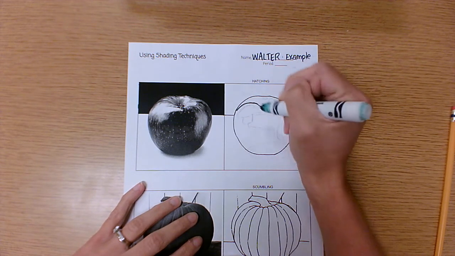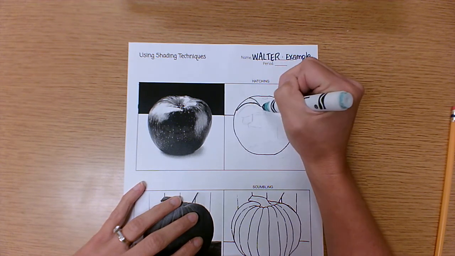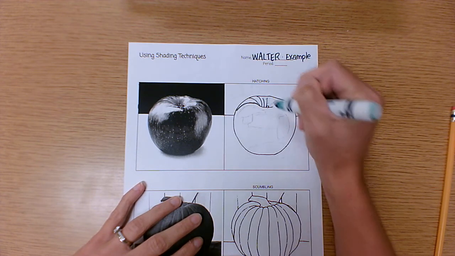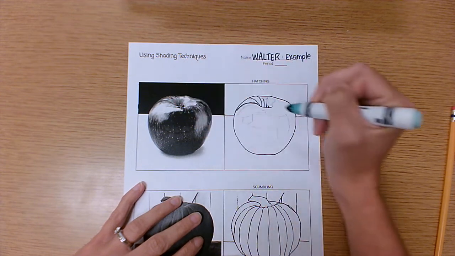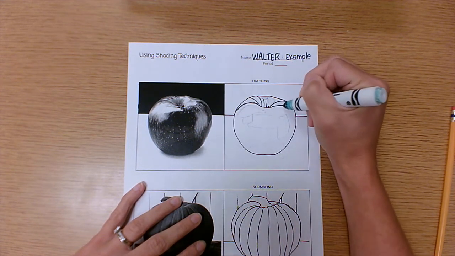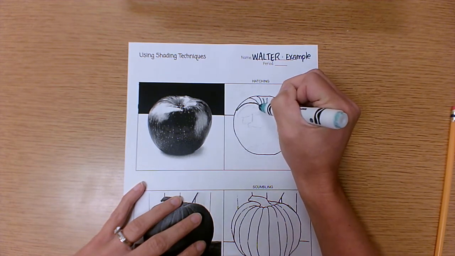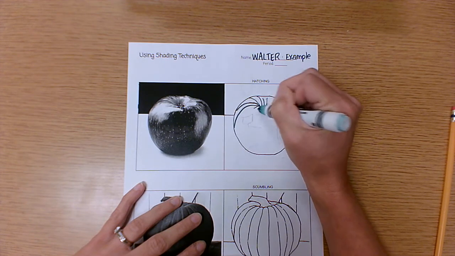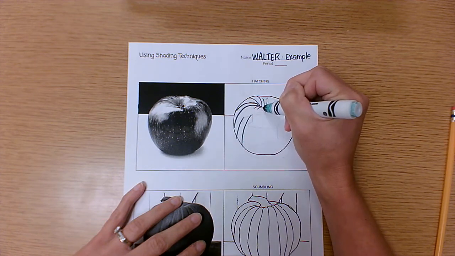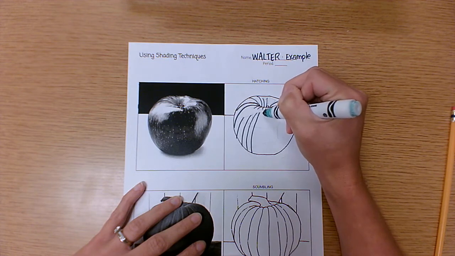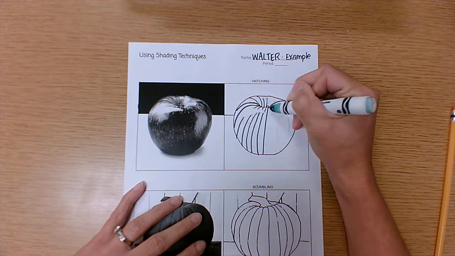So I'm just going to start off, and I'm just going to do some lines that are pretty spaced apart. And I'm going to constantly look at the apple and then look back at my image as I draw to try to get those accurate. Now, if I want my highlights to look really light, I'm going to leave a space where those are so that they will appear like the lightest parts on my object.